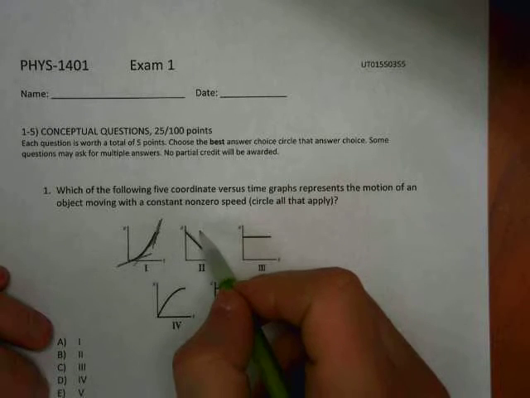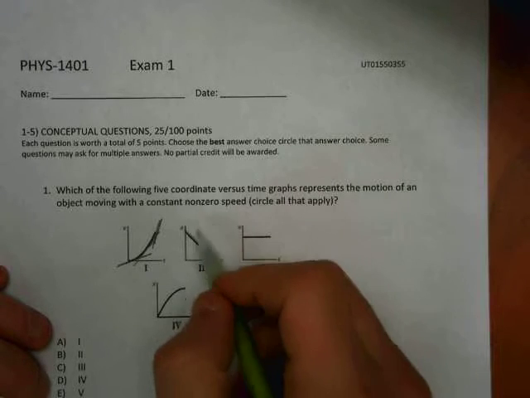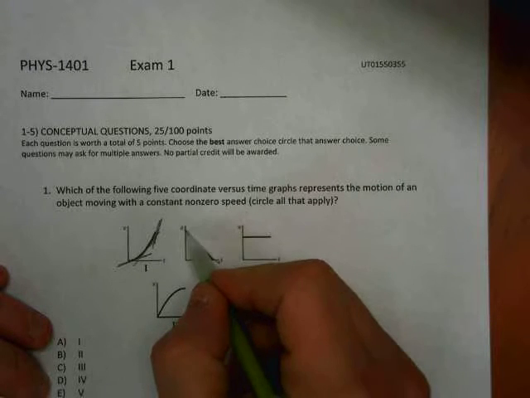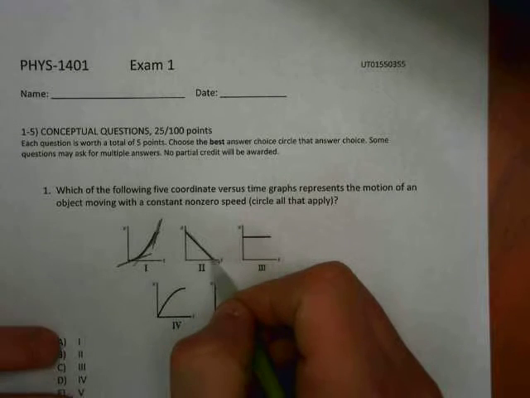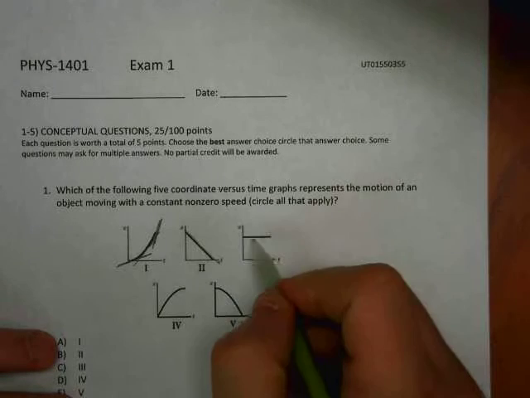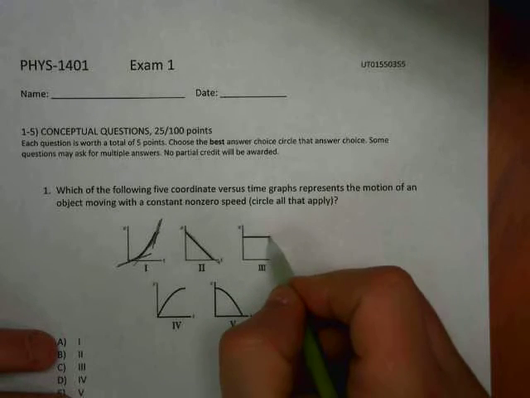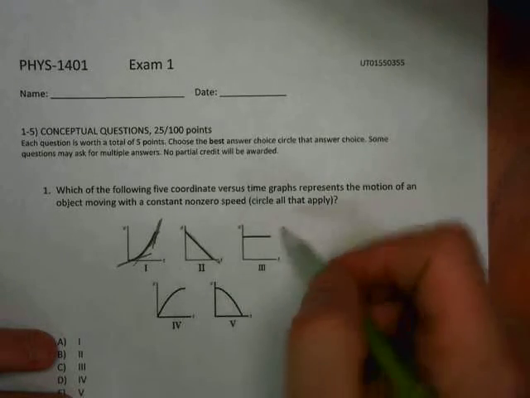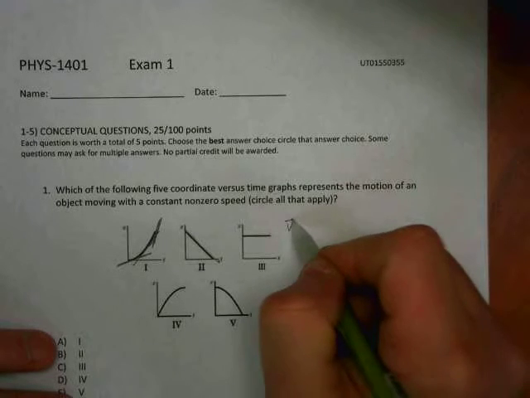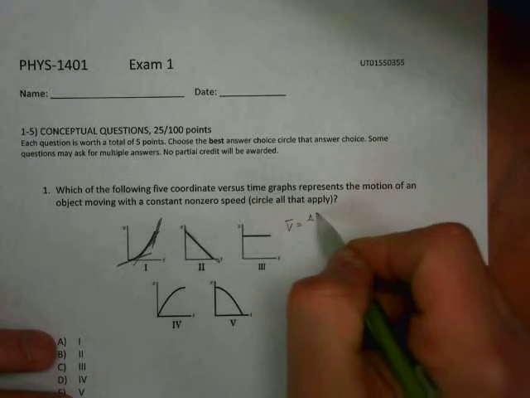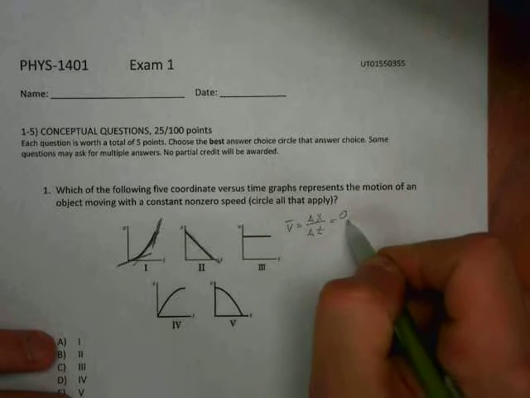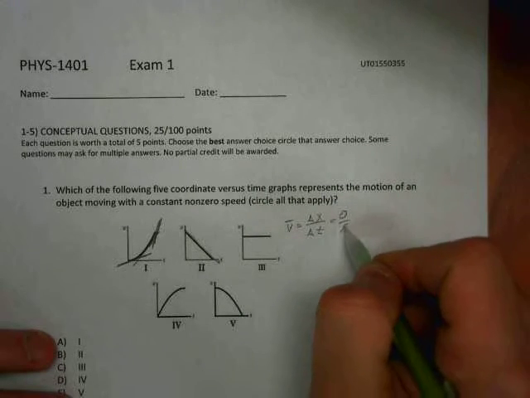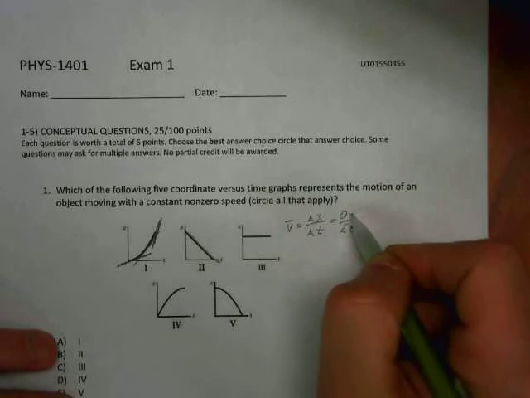So we have constant, and it's non-zero because the slope is rise over run, so it's going to be the change in x, which in this case is negative, over the change in t. Here the slope is 0, so the velocity is 0, because if you remember, average velocity equals change in x over change in t. Change in x here equals 0, so average velocity equals 0 here.